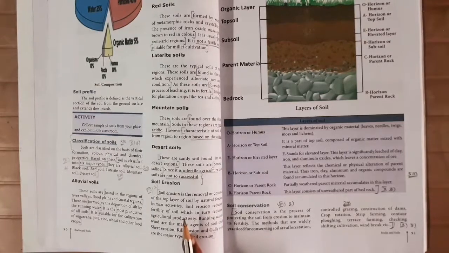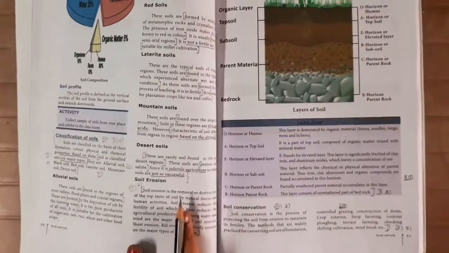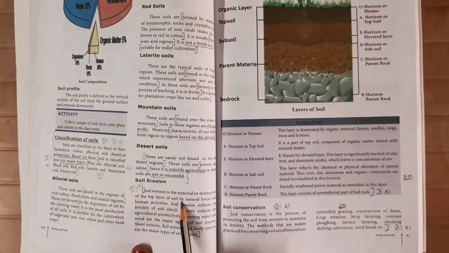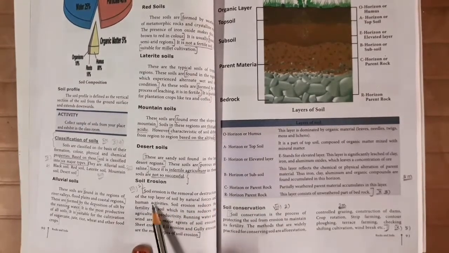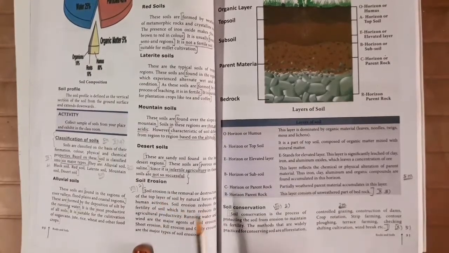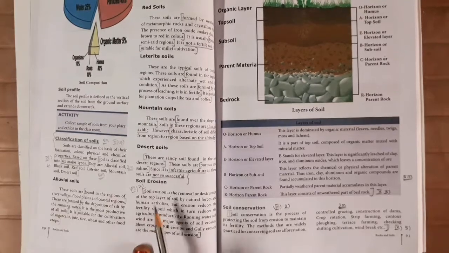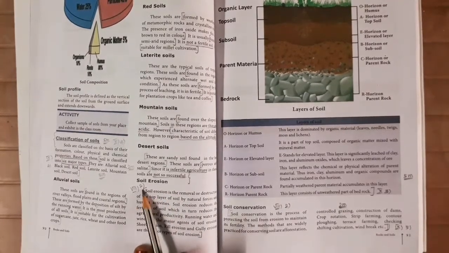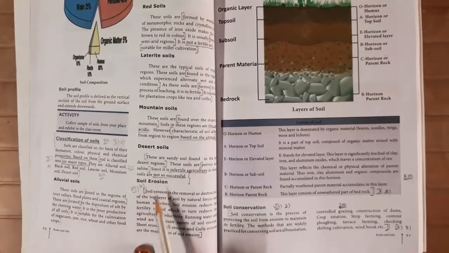Soil erosion is the removal or destruction of the top layer of soil by natural forces and human activities. This is called soil erosion. Erosion done by natural forces or human activities is called soil erosion. It is a 2-mark question. 8th Roman letter, second question. Soil erosion.